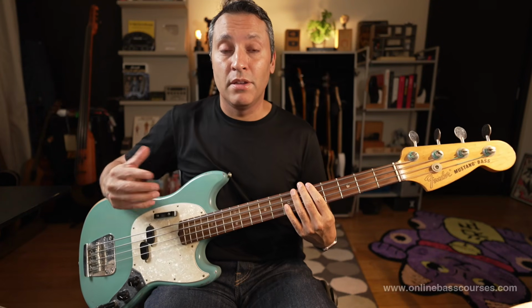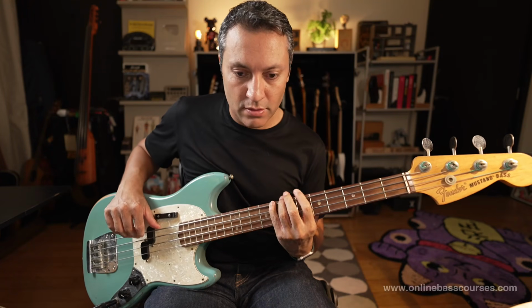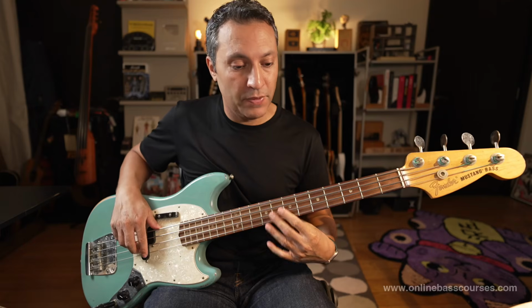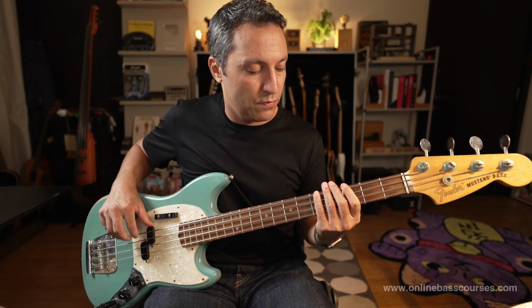Right, to add some melody to it, to add some interest, use the notes from the key. Let's do that now. Do the same thing. I'll show you where I might put a fill in. So 1, 2, 3, 4.